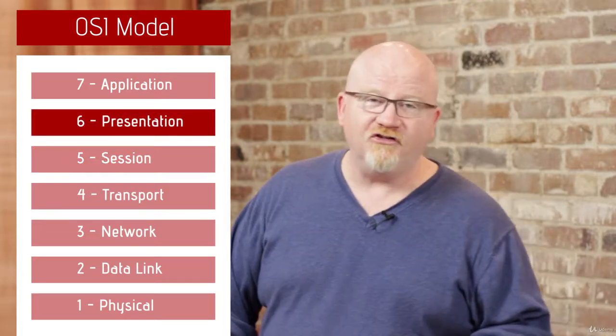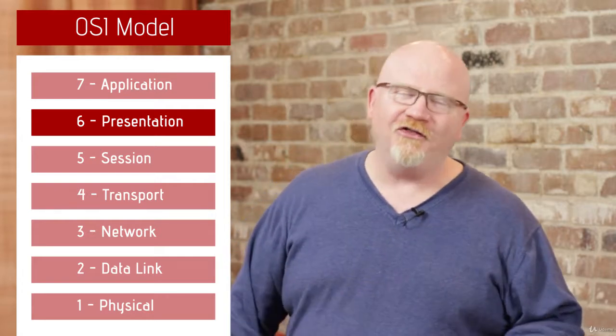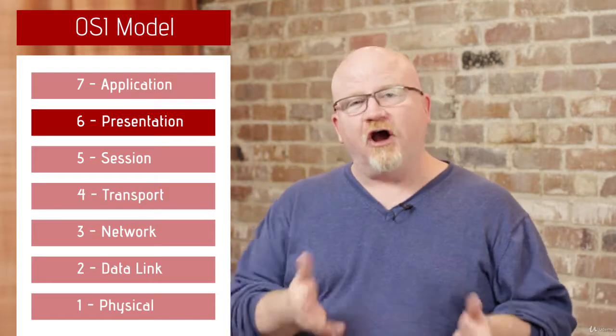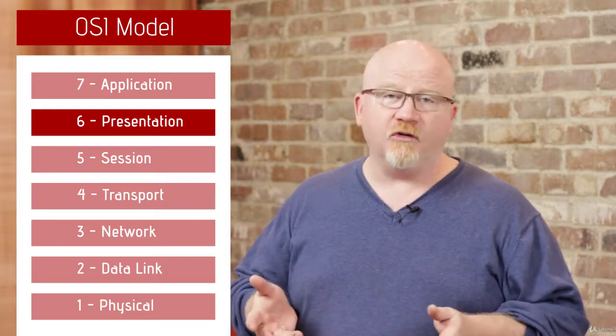Next is the presentation layer. The presentation layer is old and weird, but since it is on the OSI, we need to at least make a quick mention of it. Just because a big chunk of data comes into your computer, does that necessarily mean that this data is in a form that your computer can read?